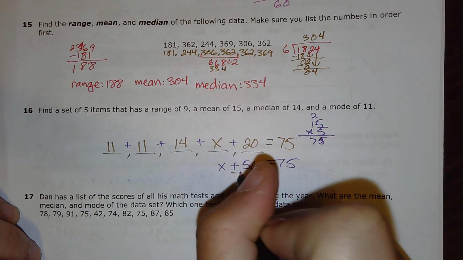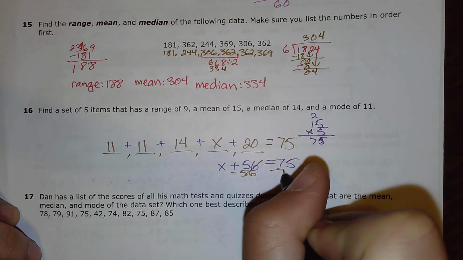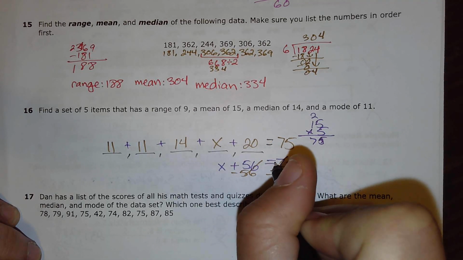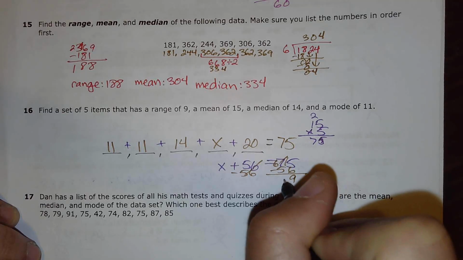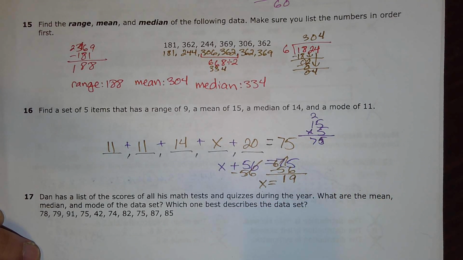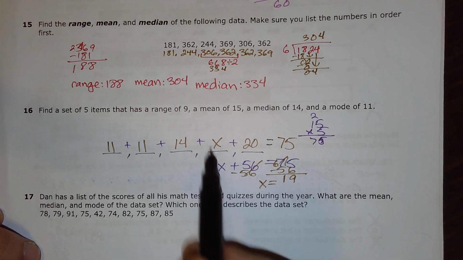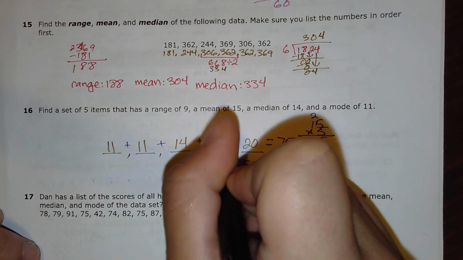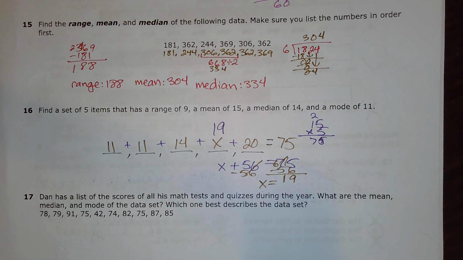We subtract 56 from both sides. 75 minus 56, so in this case, x is equal to 19. So what would our missing number here be? 19. And that's how you find it.